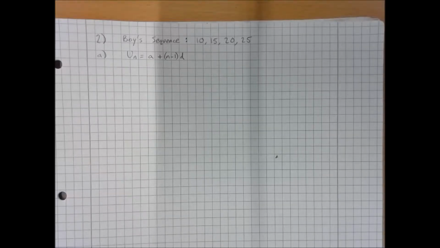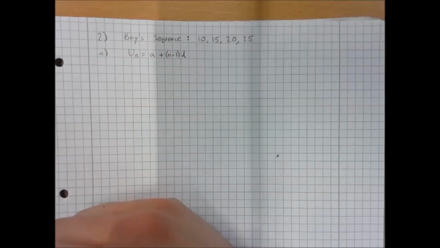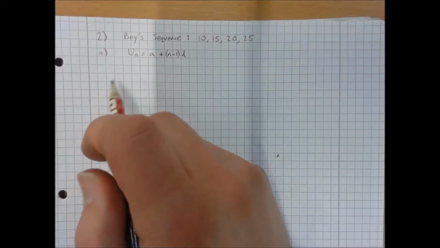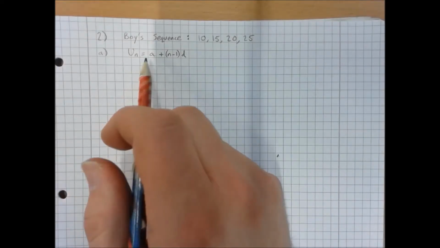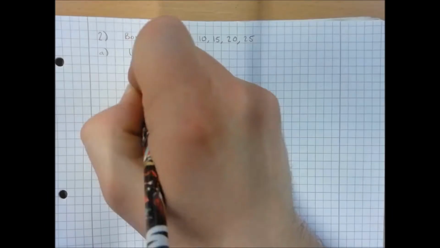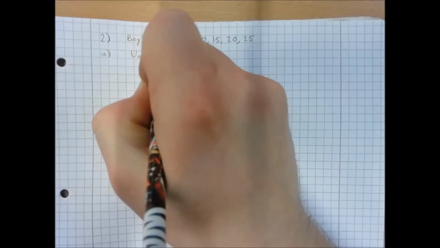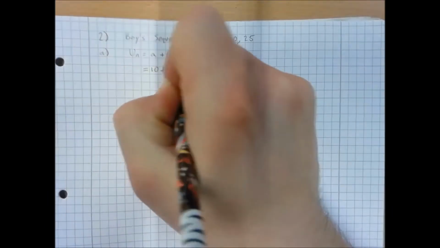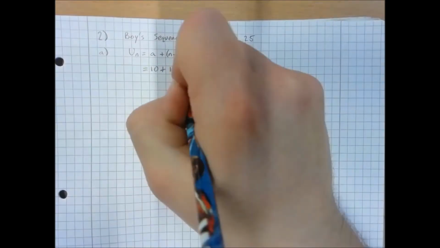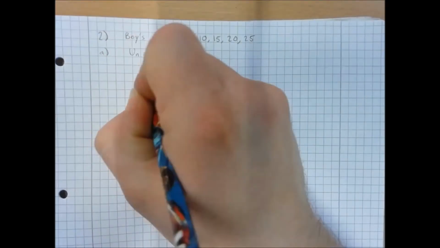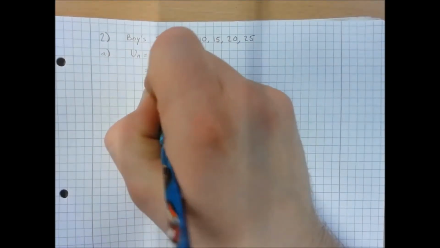Question 1. We've been given an arithmetic sequence in this question that runs 10, 15, 20, 25, and we've been asked to find the 15th term for how much the boy saves in week 15. Our formula for this is un equals a plus n minus 1d. Our first term is 10. We have 15 terms, and our common difference is 5, and this is equal to 80p.